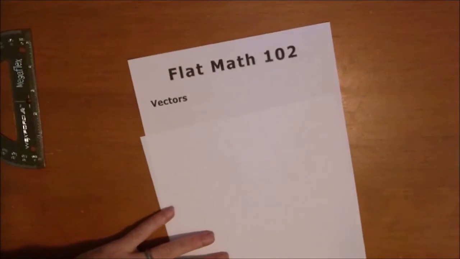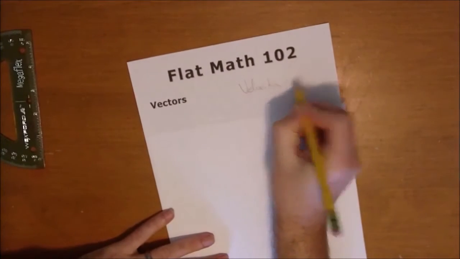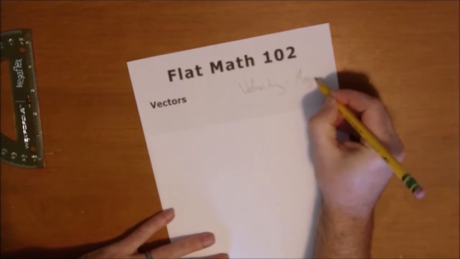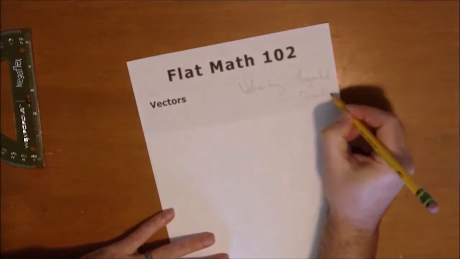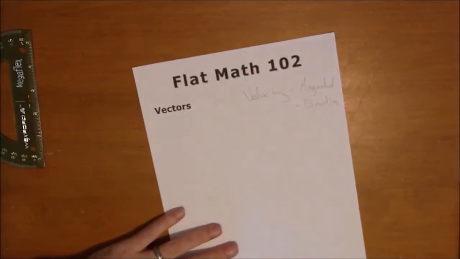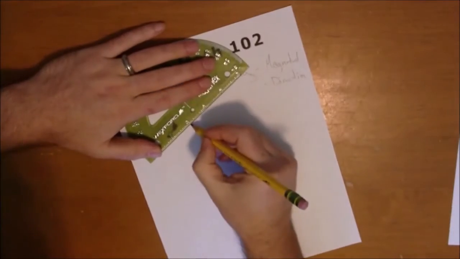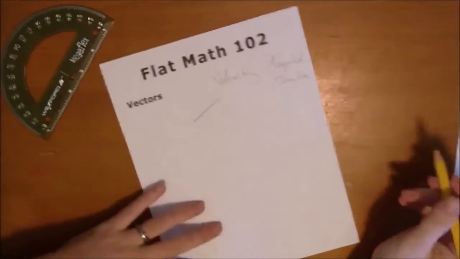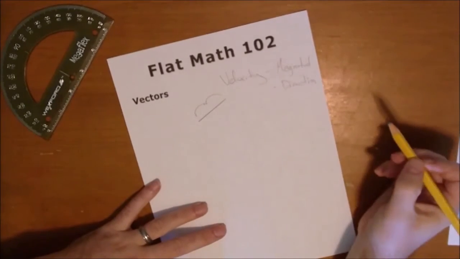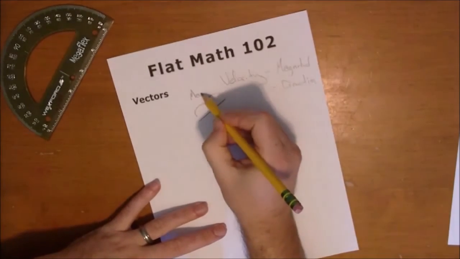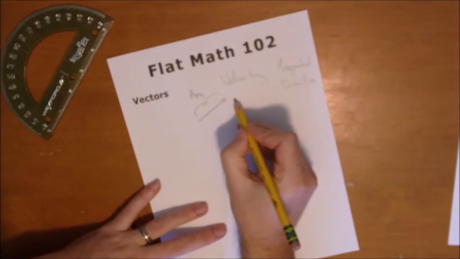We talked about velocity last time, and velocity has two components. It has the magnitude and direction. And the easiest way to visually represent velocity is with a vector. That is a line segment. A line segment has a defined length. That length is the magnitude. When we put an arrowhead on the end, now we have direction.